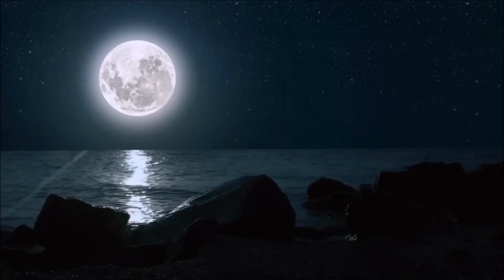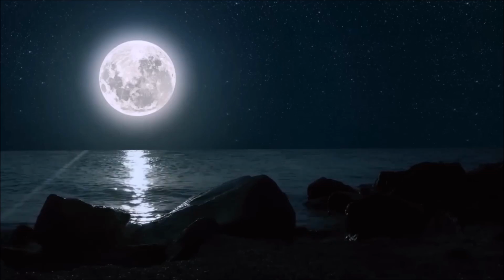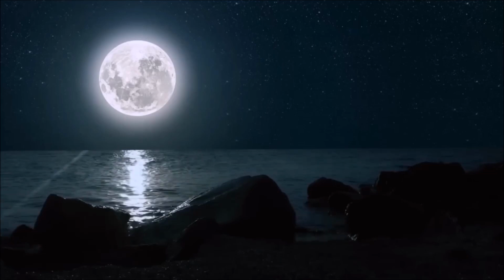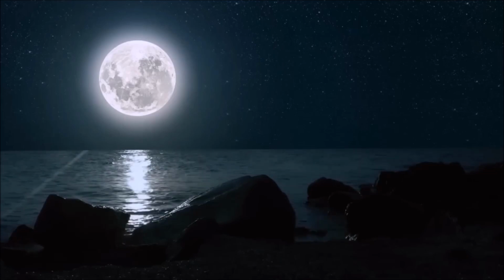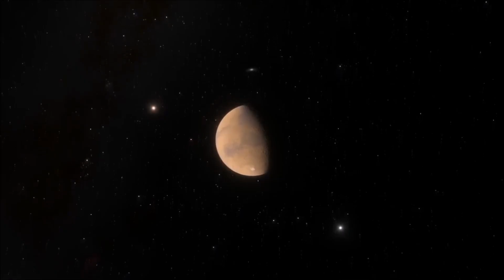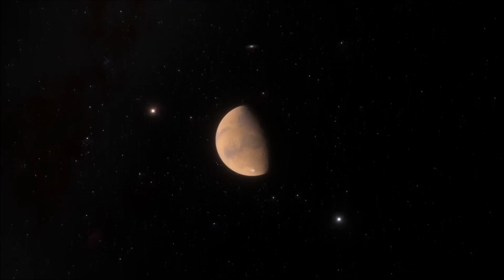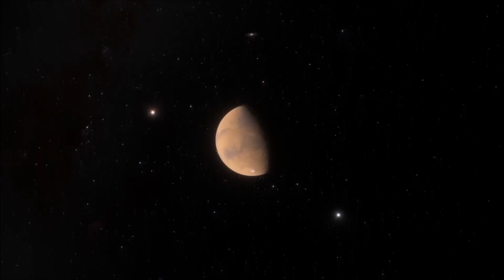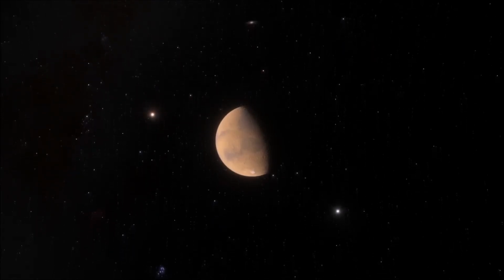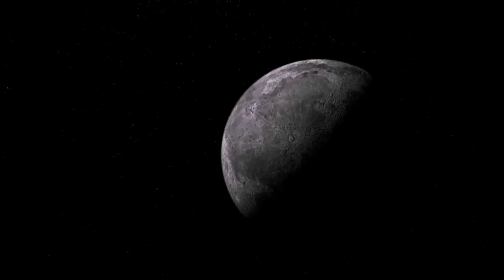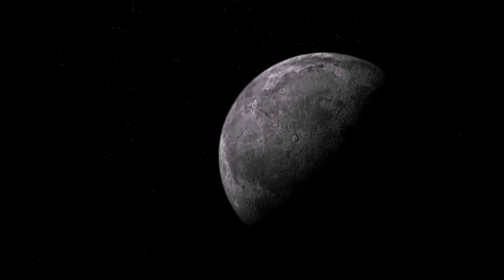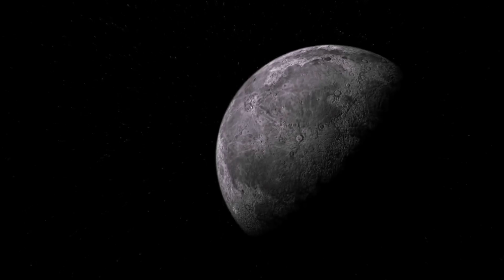Mare Tranquillitatis is one of the largest seas on the visible surface of the Moon. This is where Neil Armstrong and Buzz Aldrin landed during the Apollo 11 mission. Mare Serenitatis is another large sea located on the visible surface of the Moon. During the Apollo 17 mission, it was visited by Eugene Cernan and Harrison Schmitt.